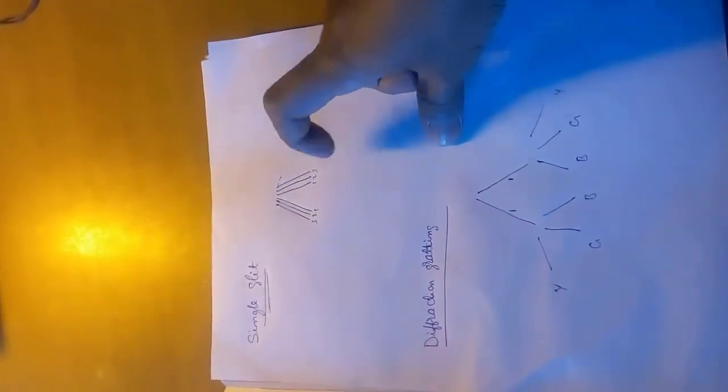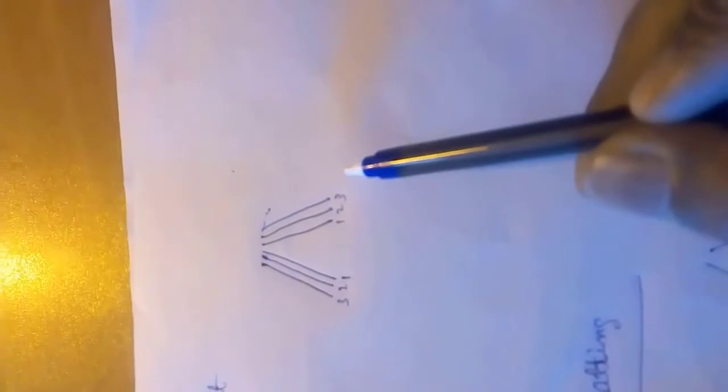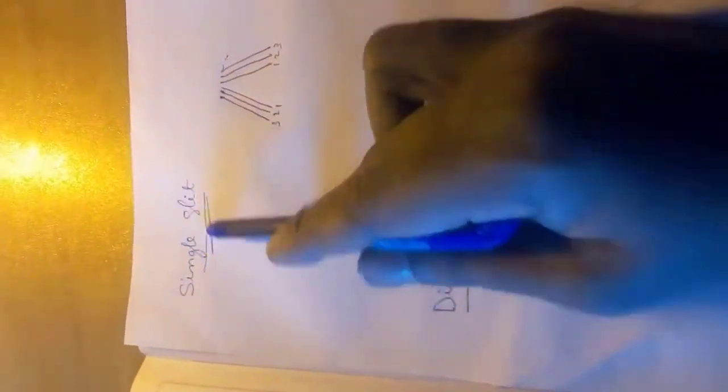At a time I will show you the single slit and the n slits diffraction grating. In the single slit pattern you will get three orders. Why? Because we have only monochromatic light, not polychromatic. We place the single slit at the center, and you will get three diffraction orders on the right side and three orders on the left side. So this is about the single slit: three orders on the left and right.